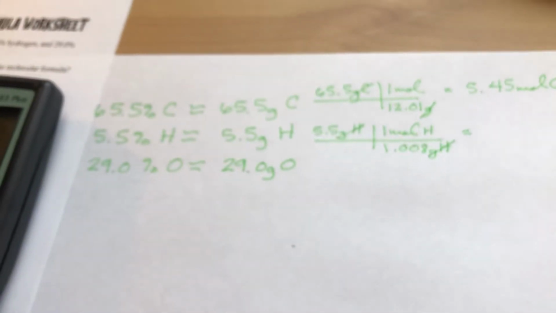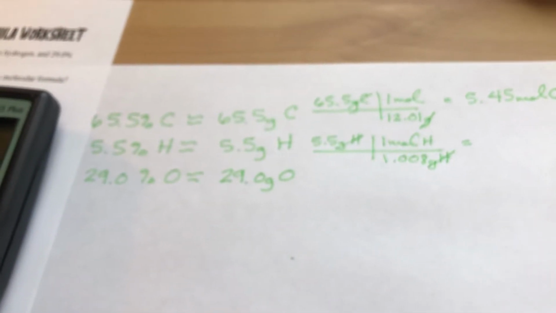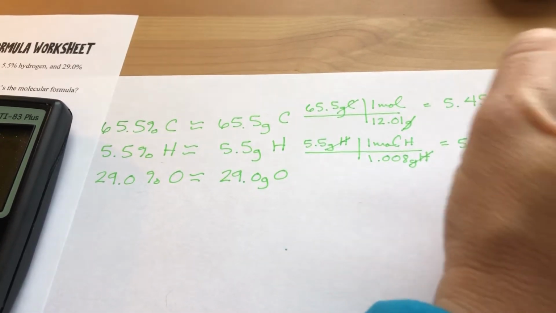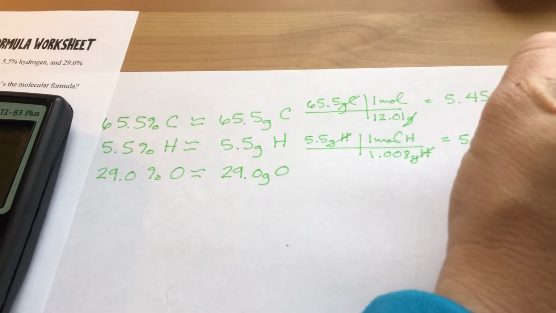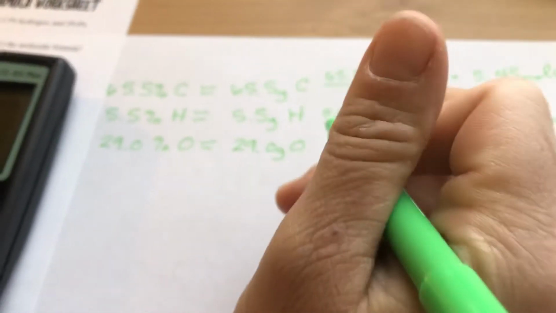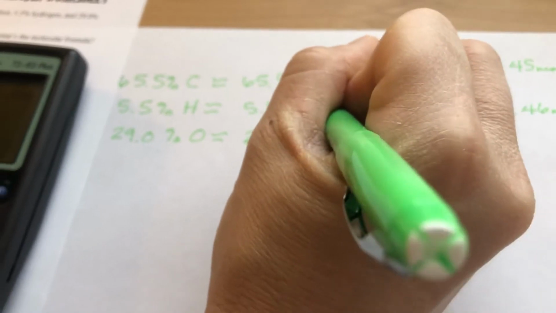All right, so grams cancels out, moles comes through. It looks like I've got it set up right. I'm going to go ahead and run the math. So 5.5 divided by 1.008 equals 5.46 moles of hydrogen. Very similar to my carbon number.